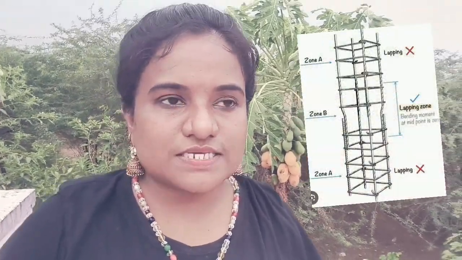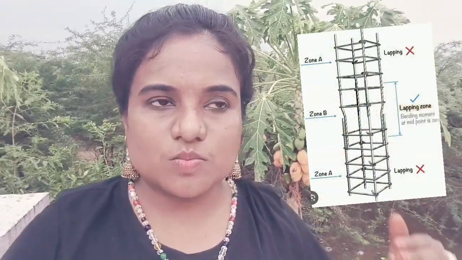Now we are going to discuss the lap condition that we need to follow for the column. For example, we provide one column from one floor to another floor. Say the total height of the column is 6 meter, or for a high rise building it may be more than 6 meter. For example, we will take a column height of 8,000, and we need to take the length.